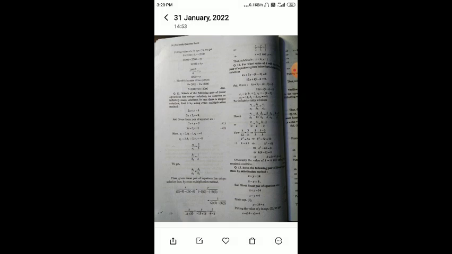Now question number 12: find for what value of k the following pair of equations given below will have infinite solutions. For infinite solutions, we know the condition is a1 upon a2 is equal to b1 upon b2 is equal to c1 upon c2. We will find the ratios. We will put the values of a1, a2, b1, b2, c1 and c2 in these ratios and find the value of k.